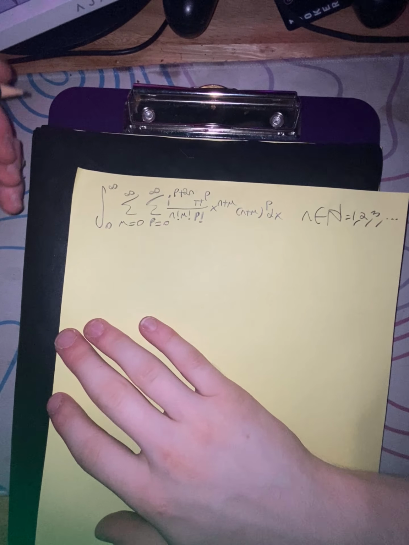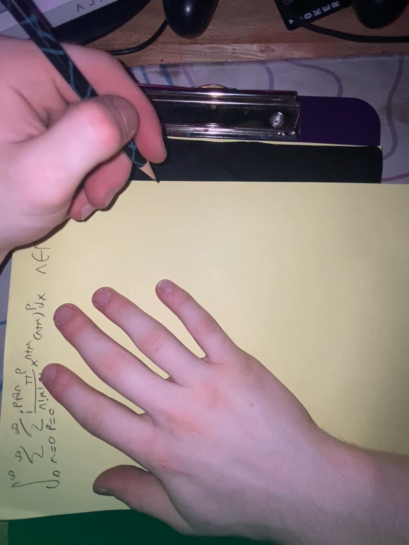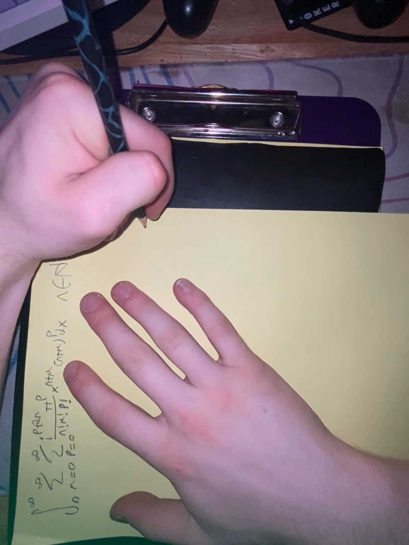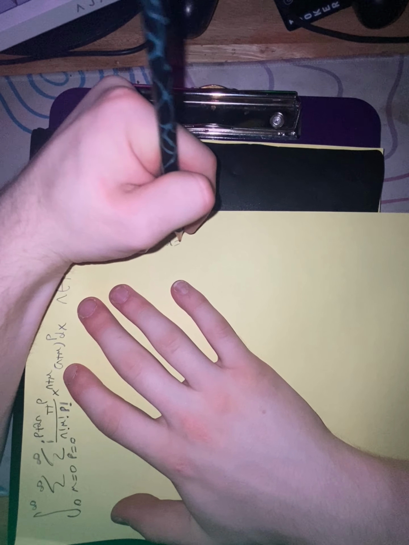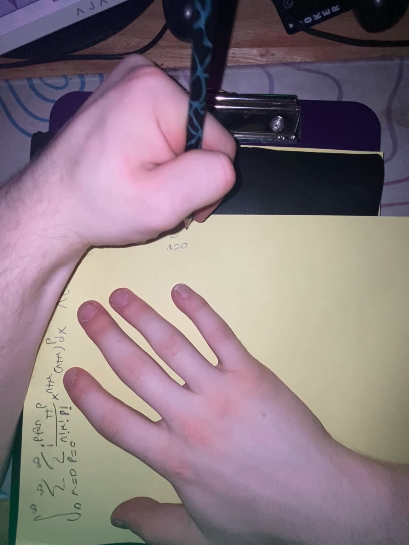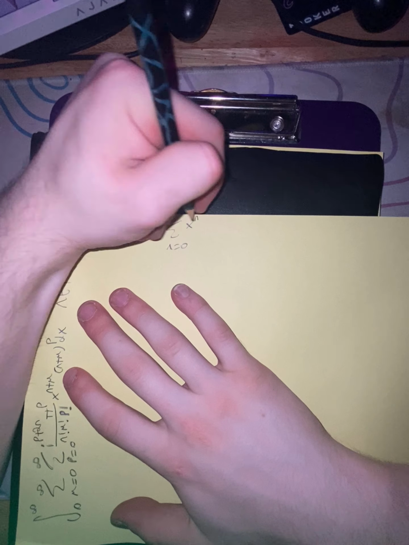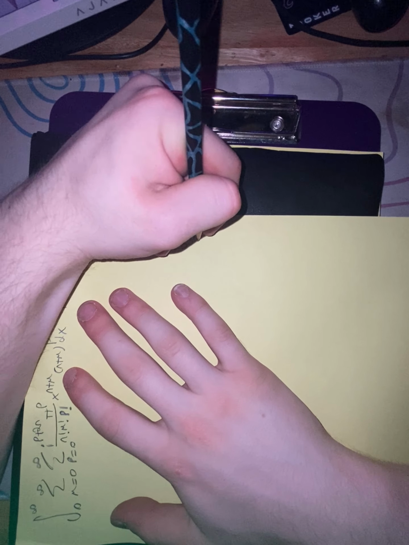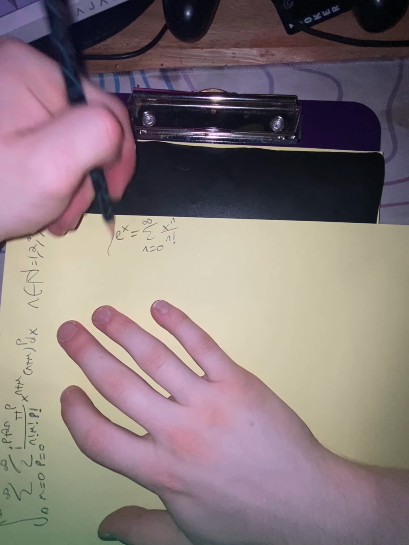First of all, we need to note down some formulas to use, and this is what I took directly from him because he made this integral. We have e to the x equals the sum from n equals 0 to infinity of x to the n over n factorial. I'm going to put that inside parentheses, and you'll see why in a second.